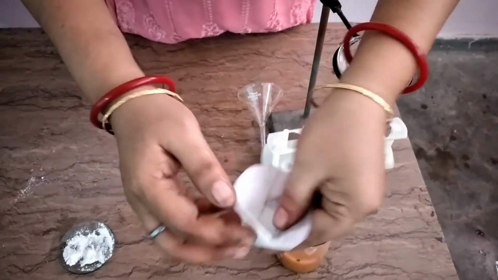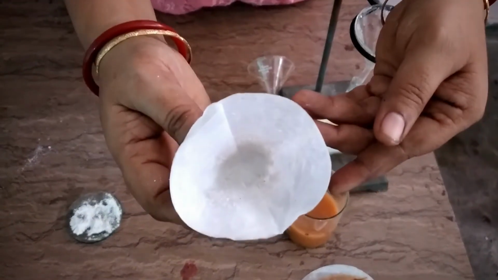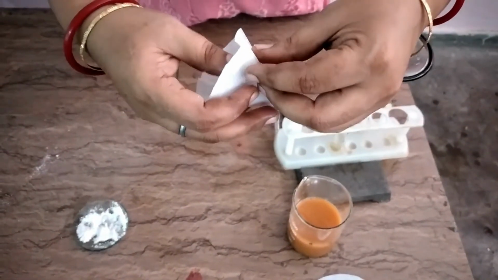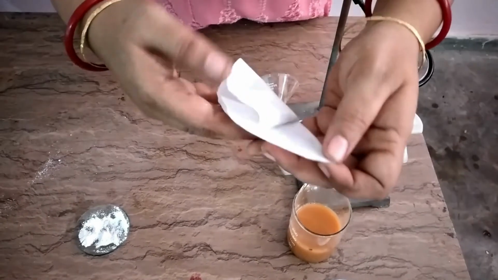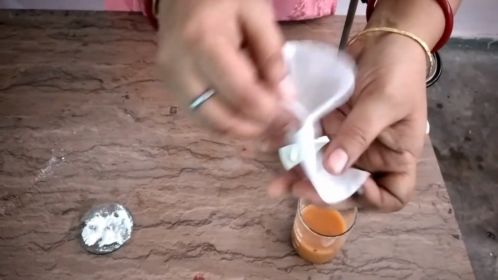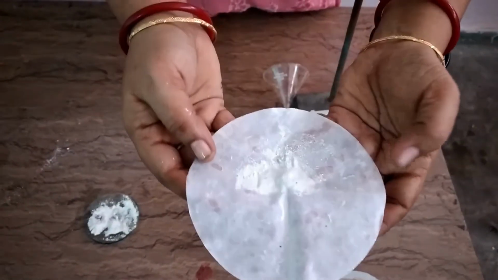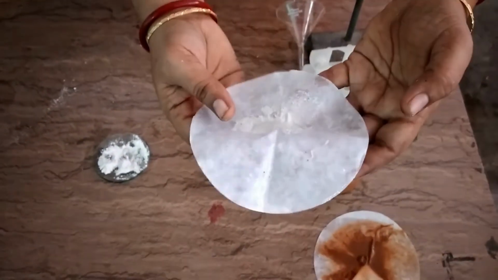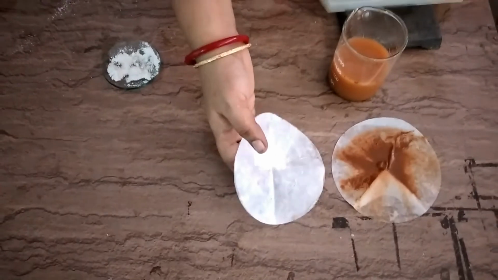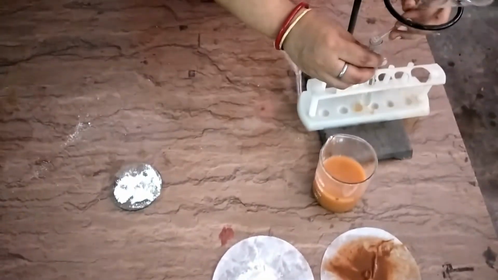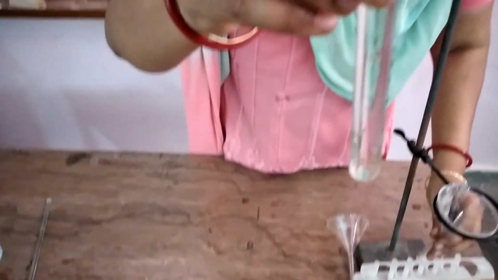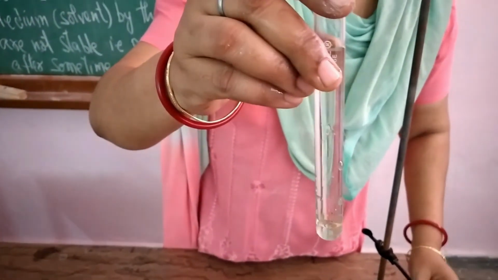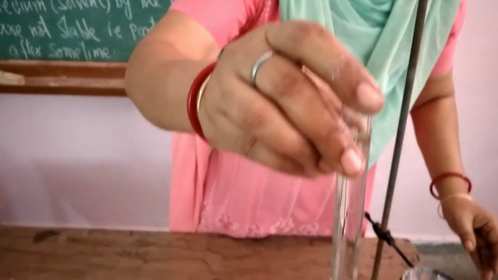You can see here some residue is left out. We will open it and see whether the residue is there or not. The residue is nothing but the chalk powder that is left on the filter paper. So here you can see the clear solution that we get after filtering the chalk powder suspension.